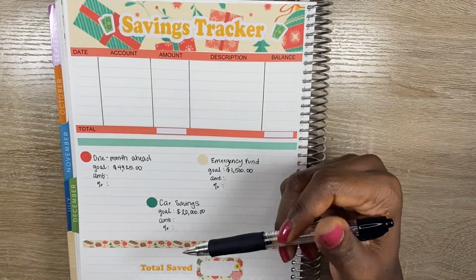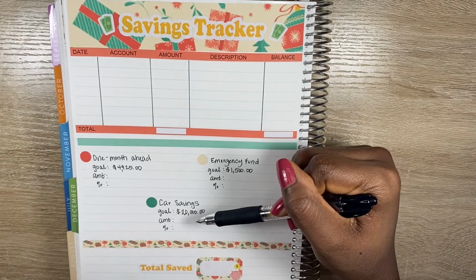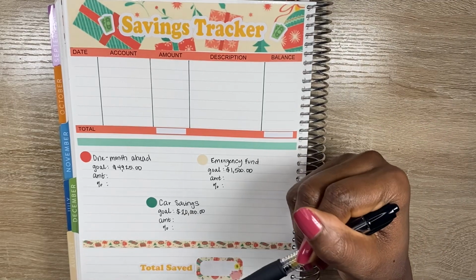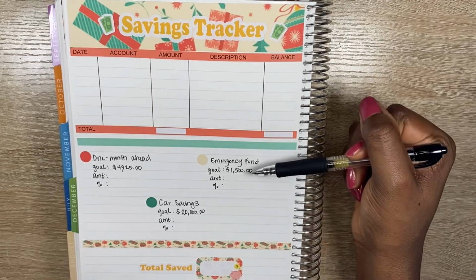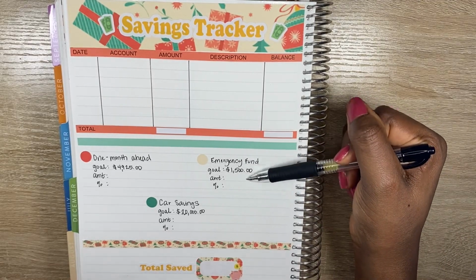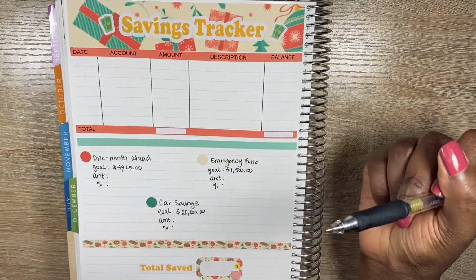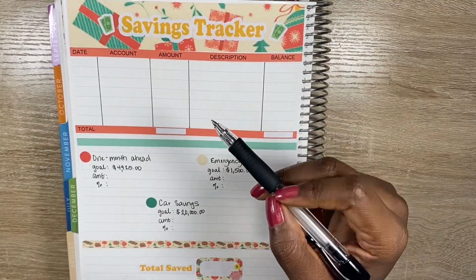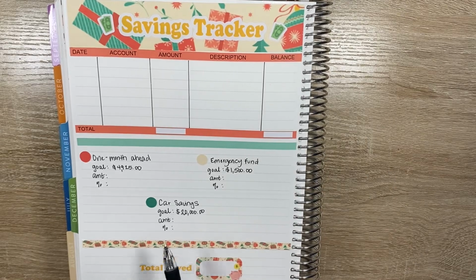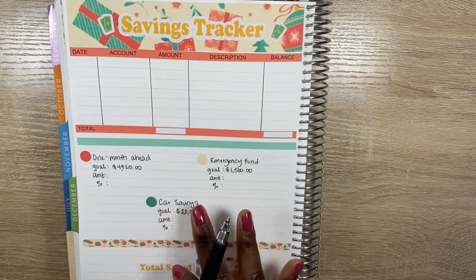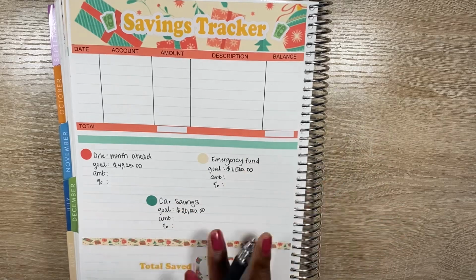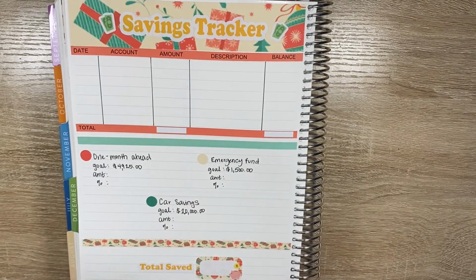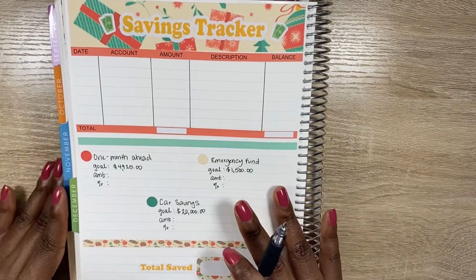So we just determined that a second car is needed, and we're going to focus on that starting this month, after we get our starter emergency fund complete, and then we will move on to our car savings. Again, if anything emergent comes up, we will do what we've got to do. If this gets delayed, it gets delayed, but this is just how we're prioritizing our savings tracker for right now. And that's pretty much it for this page.